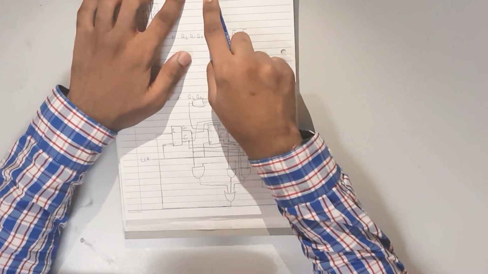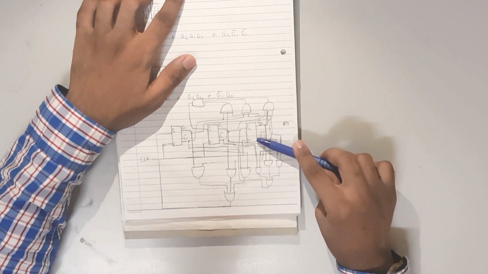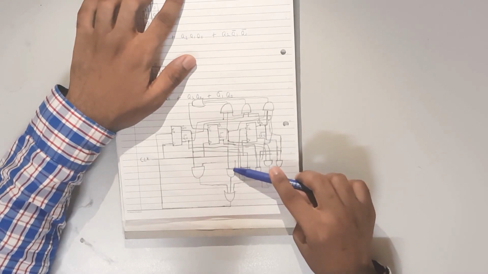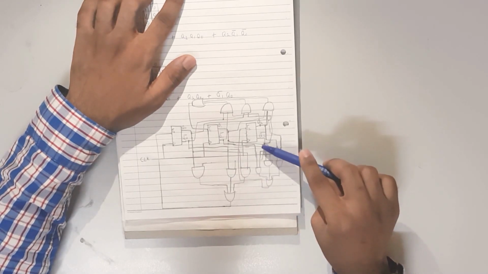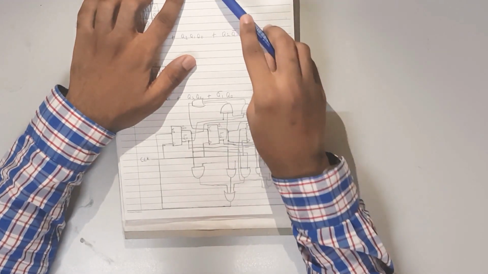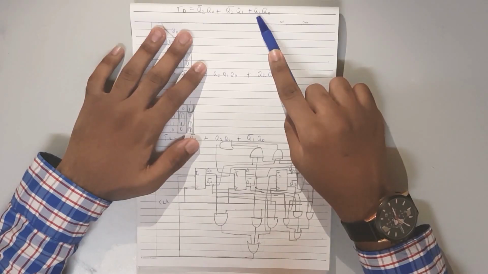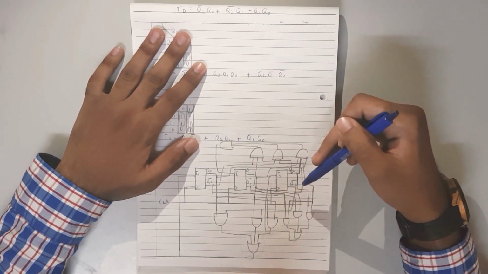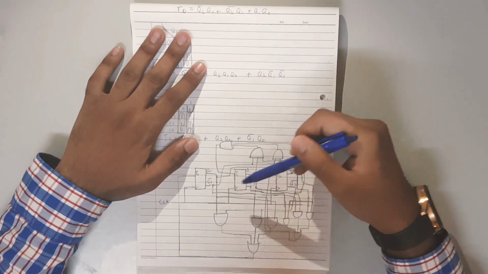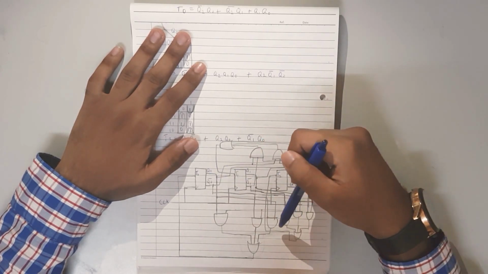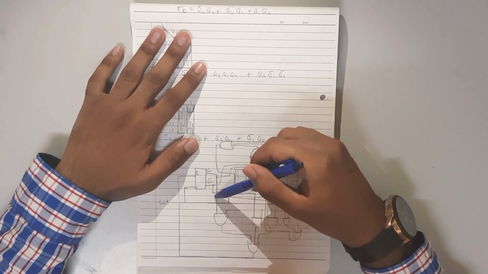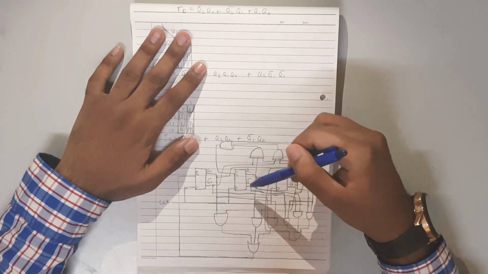Q2 bar Q1: this is your Q1, this is your Q2 bar. I took it from the previous one. Put them in AND, no problem. Same with this, Q1 Q0: you check your Q1, this is Q1, and Q0, this is your Q0. So in my diagram from here I took Q0 and I took Q1.